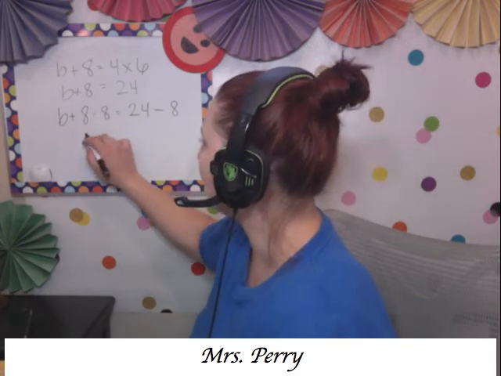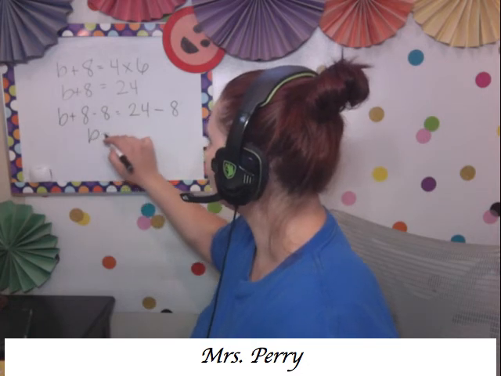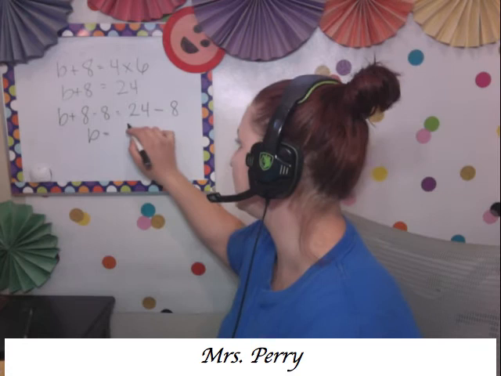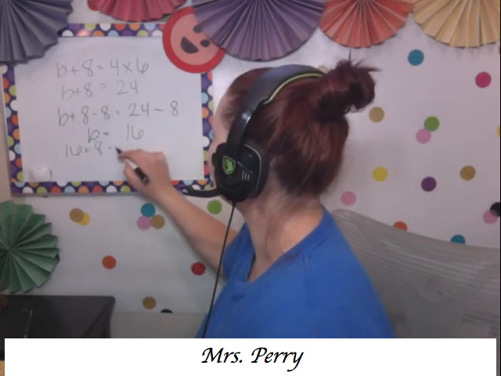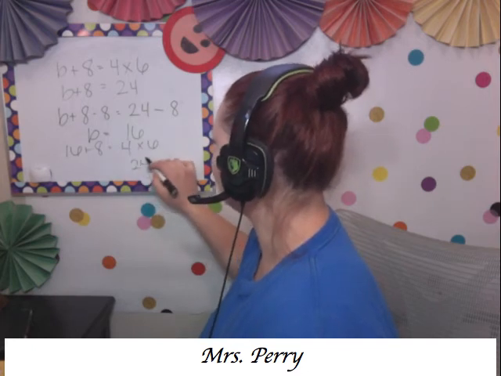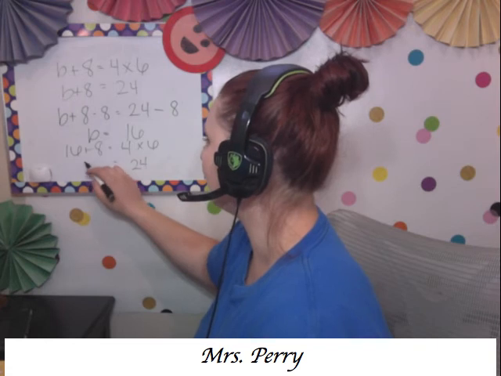All right, let's figure that out. So these both kind of cross out. 8 minus 8 is 0. B is equal to 24 minus 8, which is 16. Now, the nice thing about this is that we can check it, right? You just put it right back into the original formula and start again. So 16 plus 8 equals 4 times 6. 4 times 6 is 24. 16 plus 8 is 24. Yes? How do you guys feel?